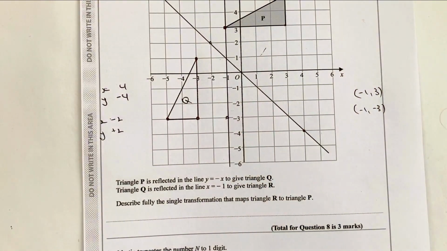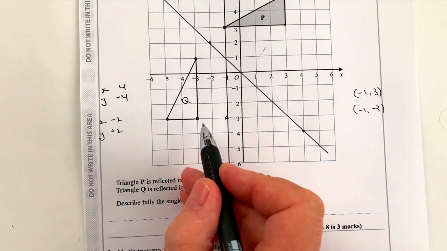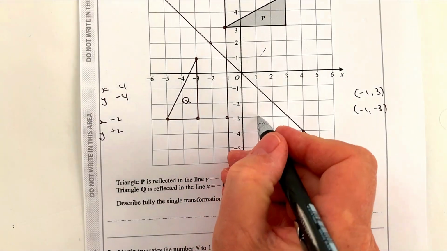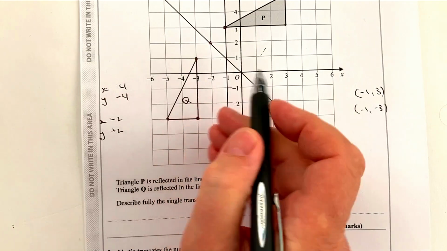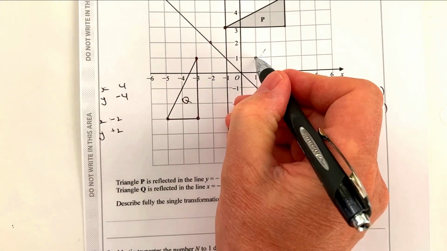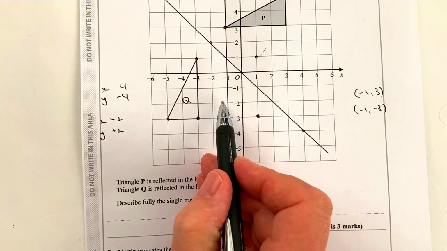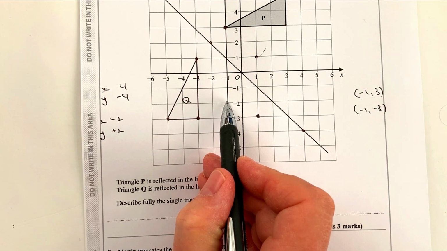I'm sorry about my hand being in the way so much. So what we're going to do is reflect Q in that particular line. So again, as we've done before, we want perpendicular. We've got 2 jumps here, I'm going to run 2 jumps the other side. Remember that it's not the y-axis, it's the line x equals -1.